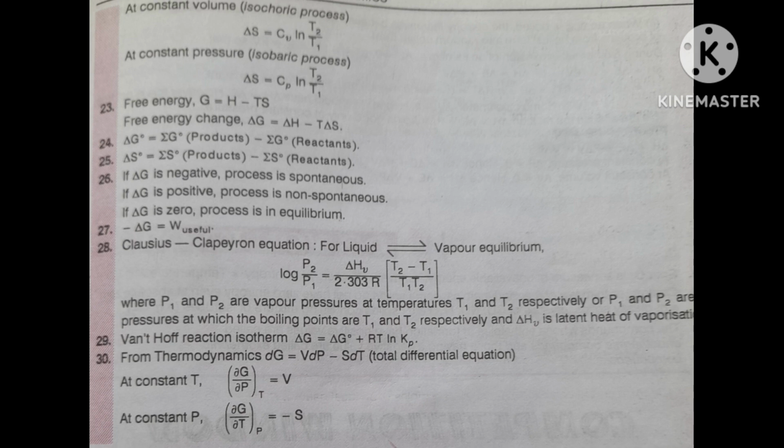Minus delta G means spontaneous, and in terms of E, E cell must be positive for a spontaneous reaction, because minus delta G is related to nEF, and here E is positive. Then both are telling about a spontaneous reaction. Minus delta G means spontaneous and positive E means spontaneous. From this point of view, from the chemistry point of view, the negative relation is more correct. You can write negative everywhere.